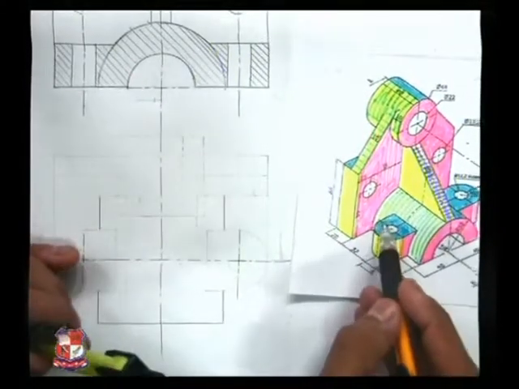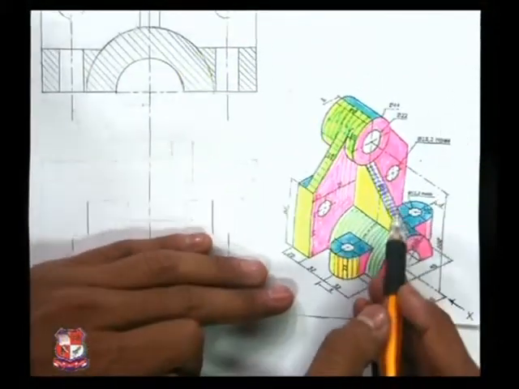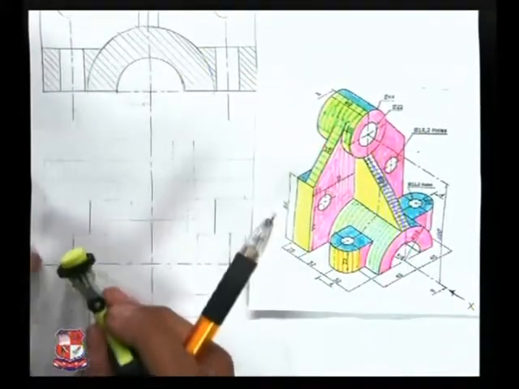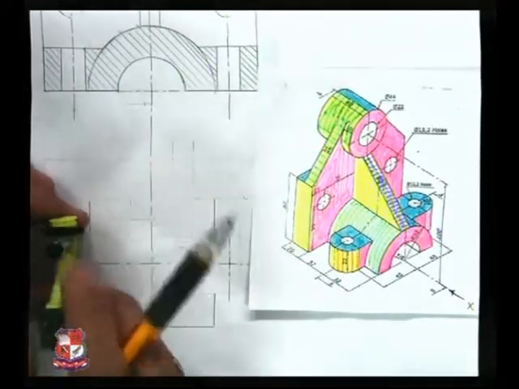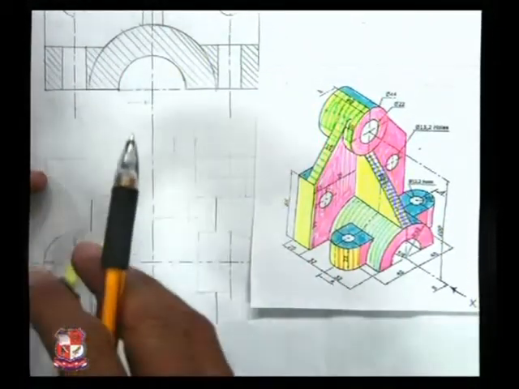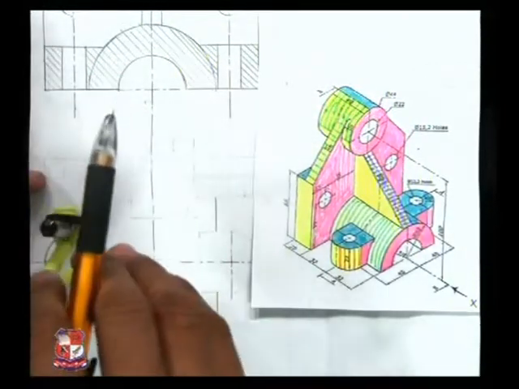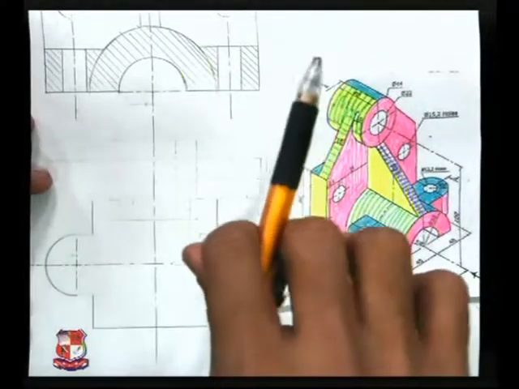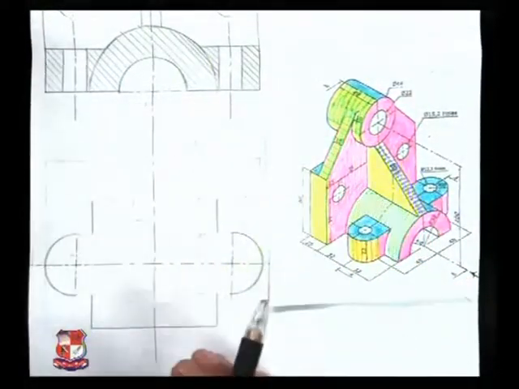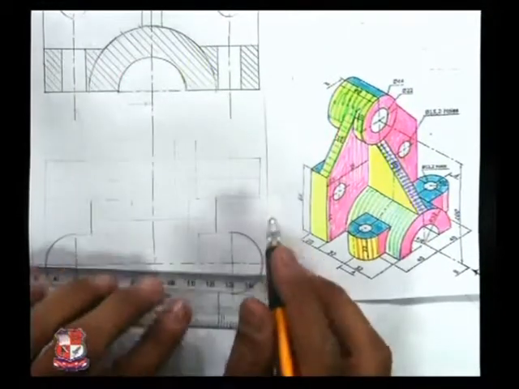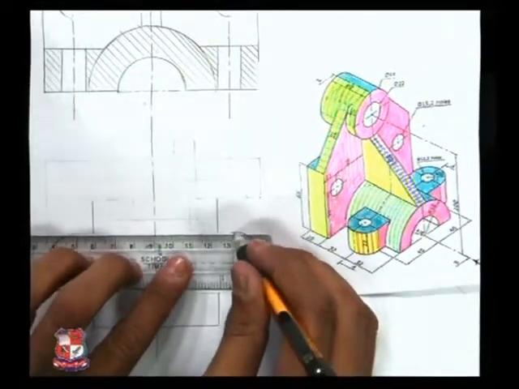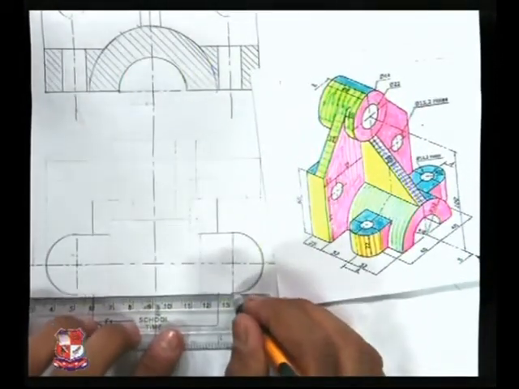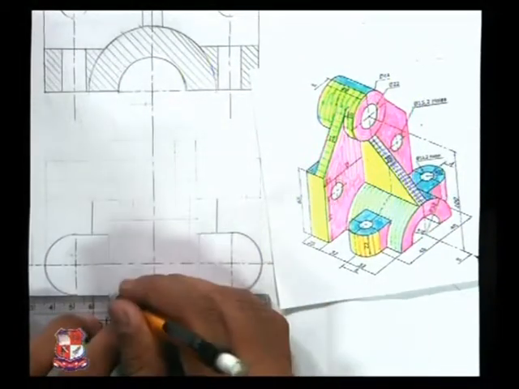And here an arc is there. This is an arc, and this arc has a radius equal to 15 millimeter. So taking 15 millimeter as a radius, draw an arc taking this point as a center. So one arc is on this side. Similarly, another arc would be there on this side having the same radius, and join this arc with these lines like this, from here also, and here also.